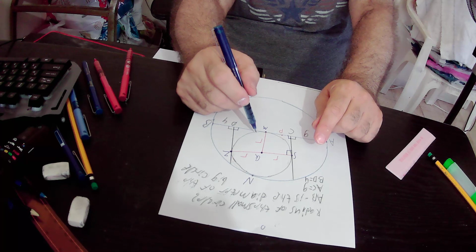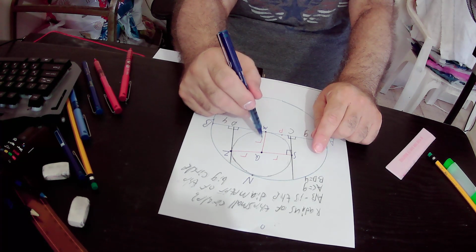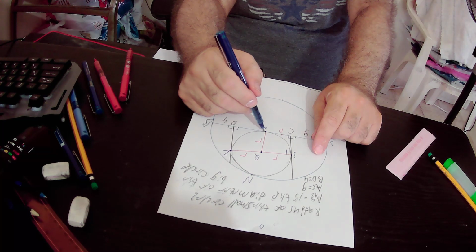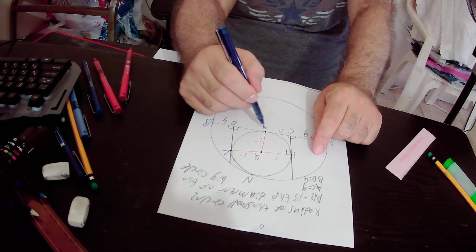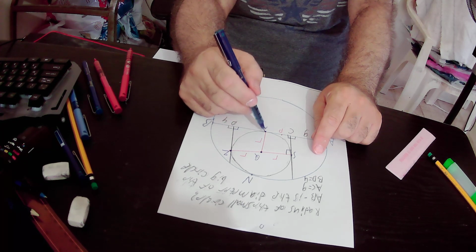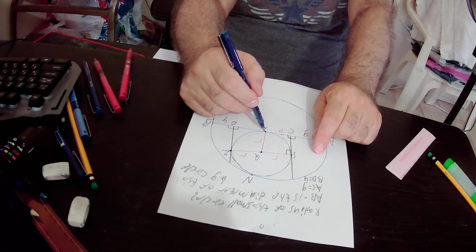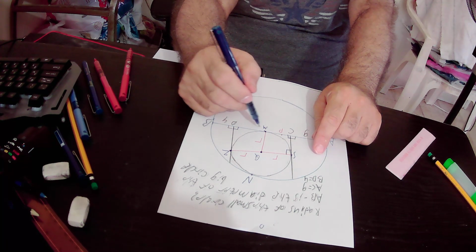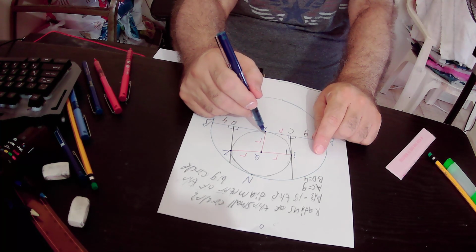And the same thing here, we have a radius that is drawn to the launch point. M is the launch point between the tangent and the circle, and the radius is drawn to the launch point. It touches the launch point, point M. For that reason, according to rule number 1, the tangent is perpendicular to this radius, because the radius is drawn to the launch point.